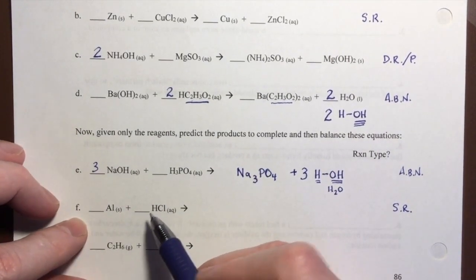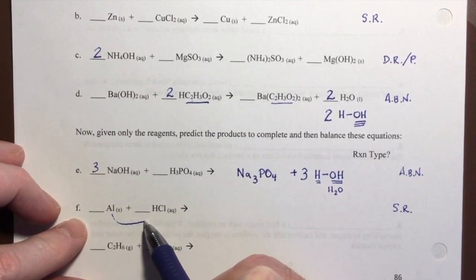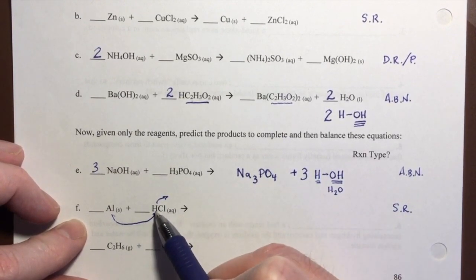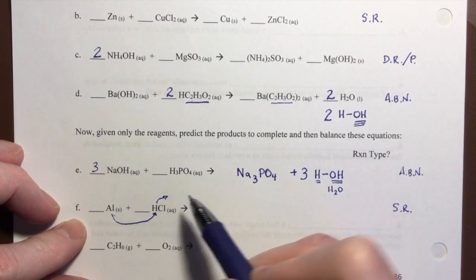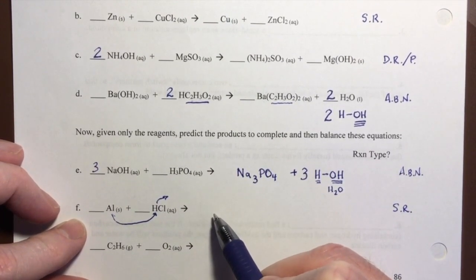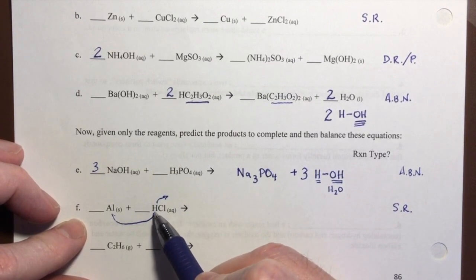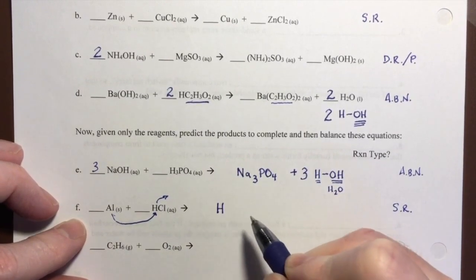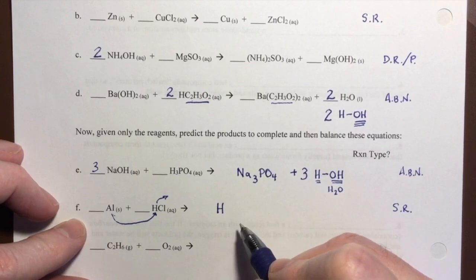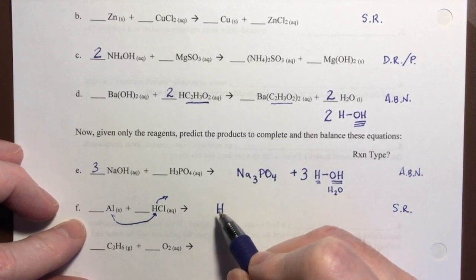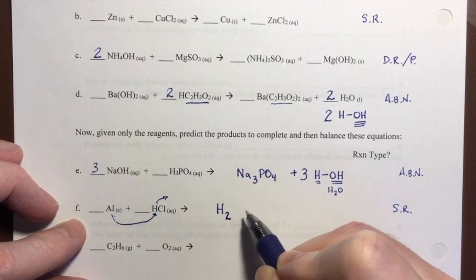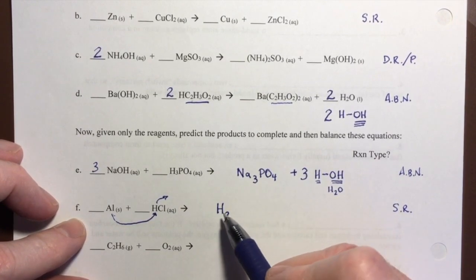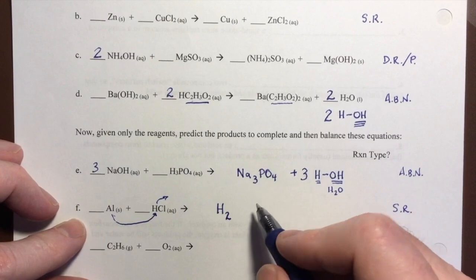So in a single replacement reaction, a single standalone element is going to come in and kick out some species in the compound to take its place. And then the species that is kicked out will become a species alone by itself. So first of all, when this hydrogen becomes alone by itself, well, hydrogen is a diatomic molecule when it's in its elemental state. So we've got to remember our diatomic molecules. So when this leaves the compound, it has to form H2 to become a diatomic hydrogen gas.